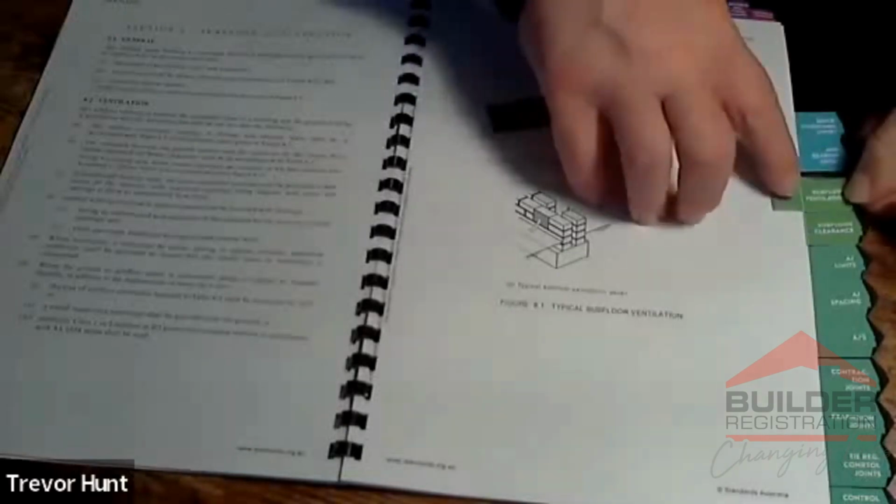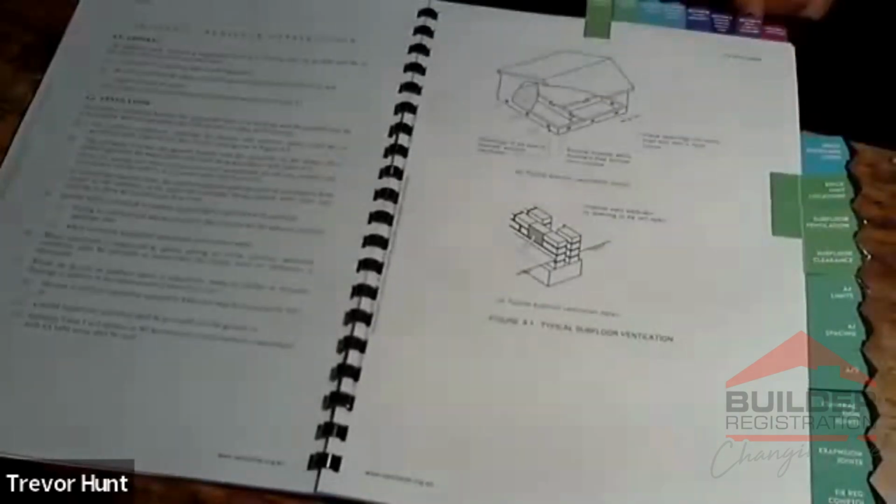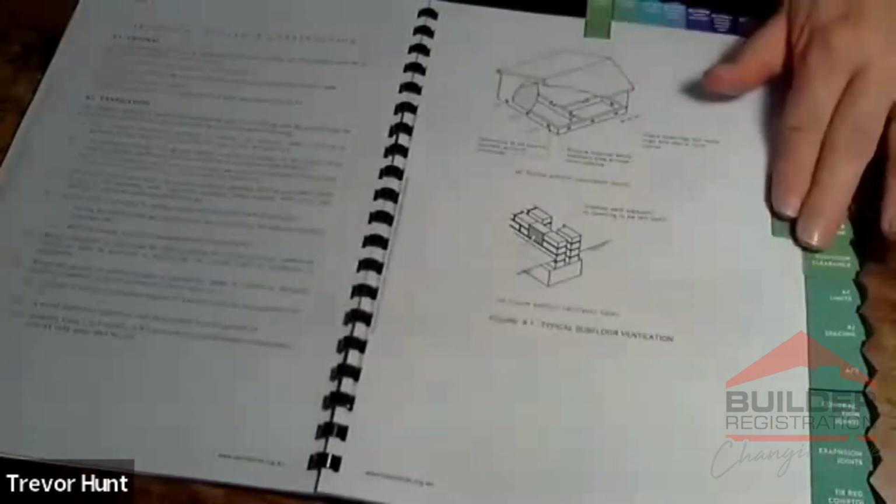So subfloor ventilation and brick unit locations. Got those two on page 25. That is excellent. That's those ones knocked over.